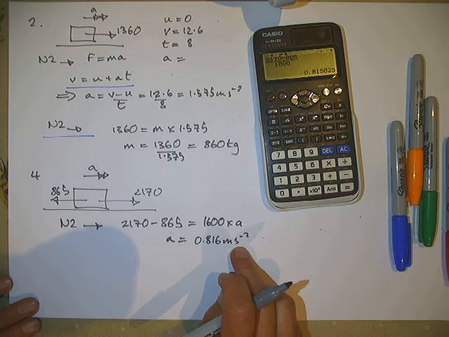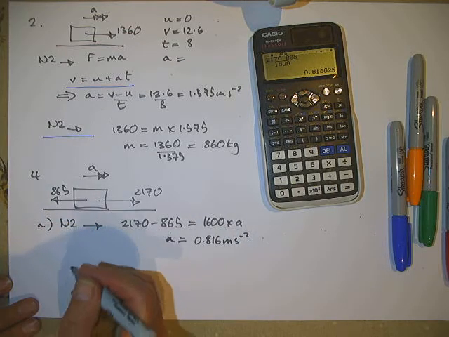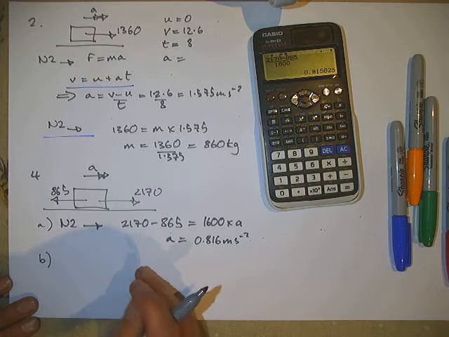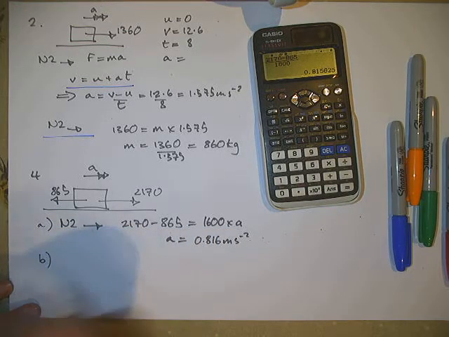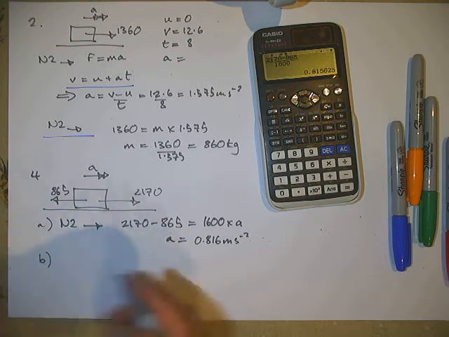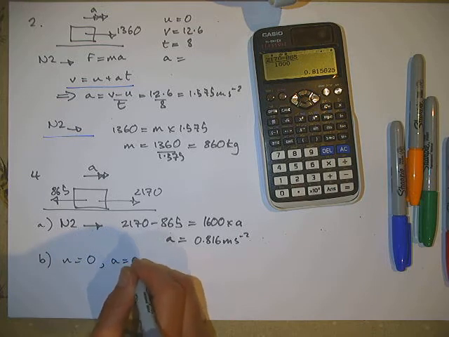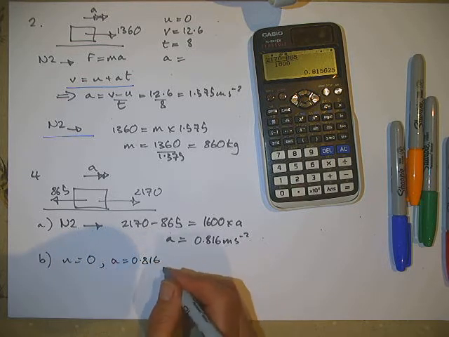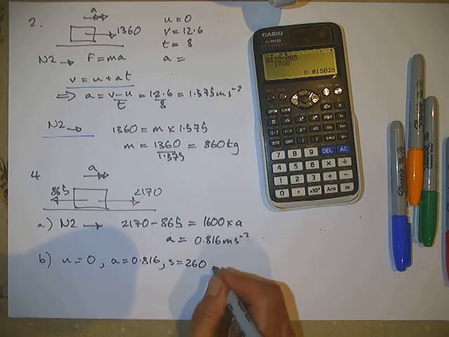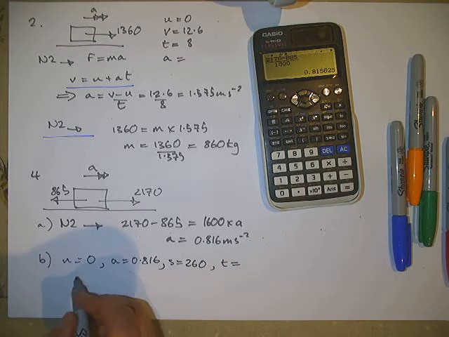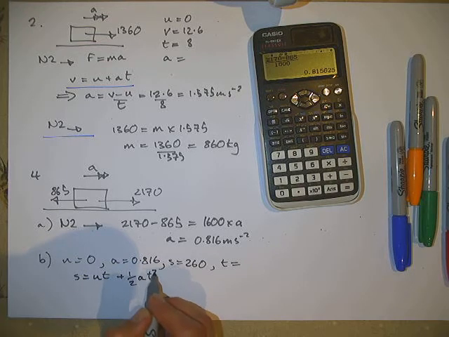Units. Part b, given it starts from rest, find the time taken to travel 260 meters. The cousins of Newton 2 are the suvat equations, aren't they? Or we might find a more complicated one, some calculus. So, starts from rest. Acceleration is 0.816. How long does it take to travel 260? And we want a time. That one is s equals ut plus half at squared. Don't worry, these are on the formula sheet.